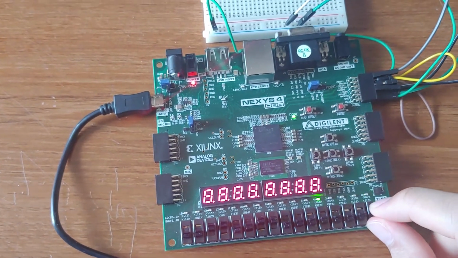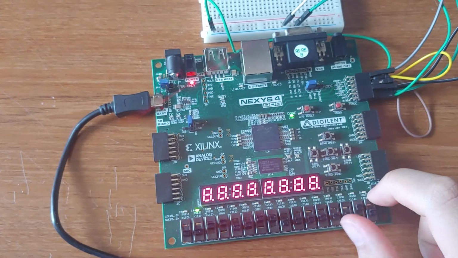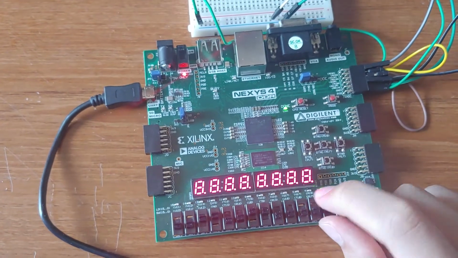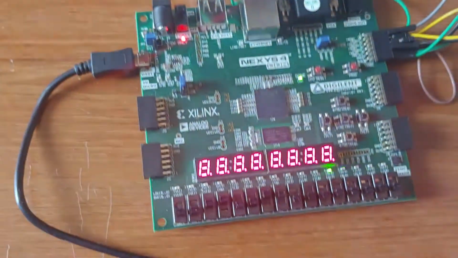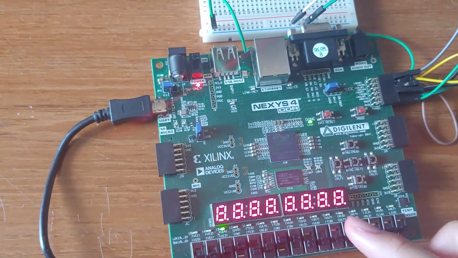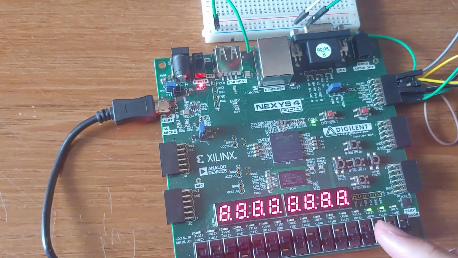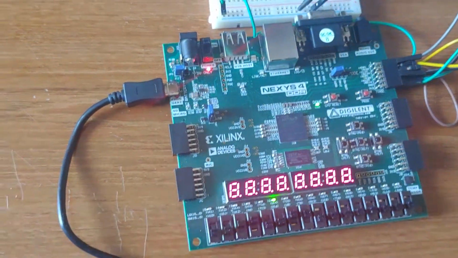Okay, if I turn that off, as you can see with the other switches, they don't do anything in this lab as we have replaced them with this new potentiometer. So currently it is at a very low voltage value, which is why it's giving us a quick movement.